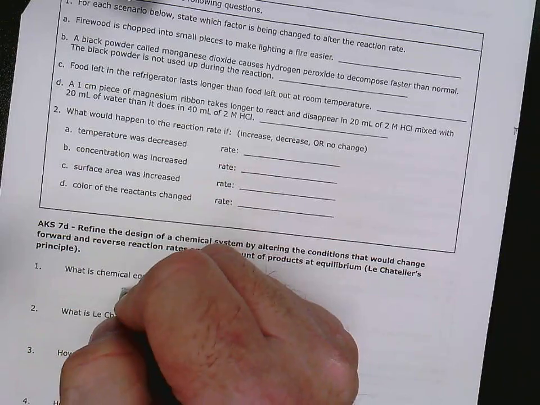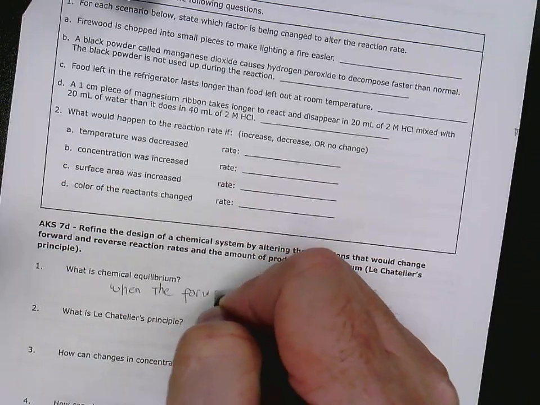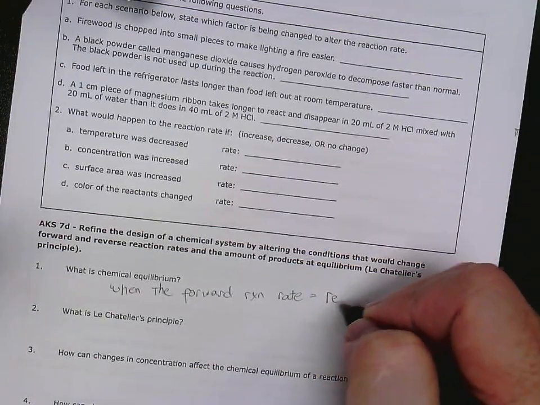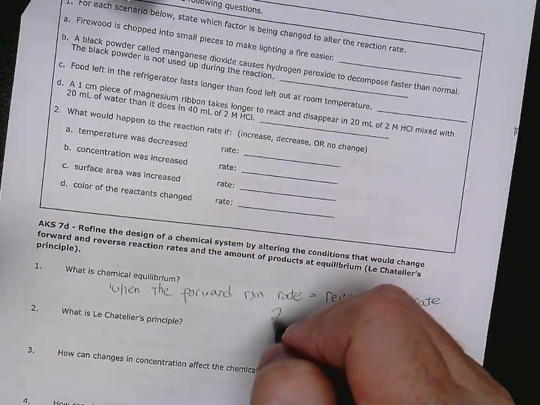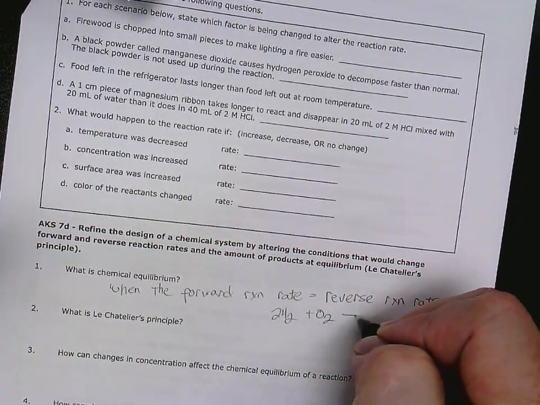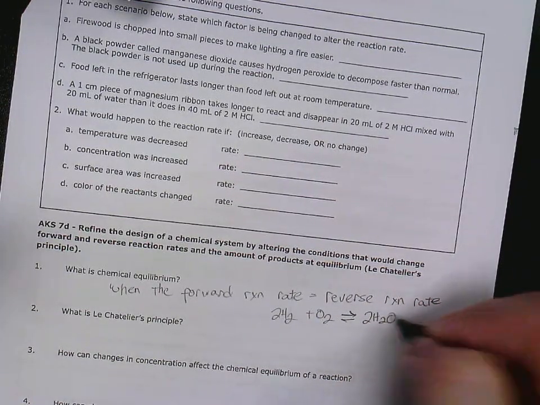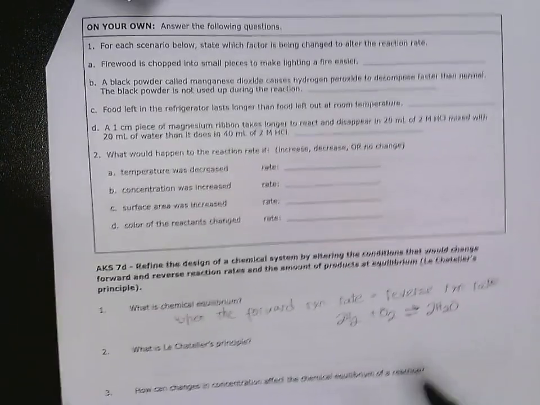What is chemical equilibrium? It's when the forward reaction rate is equal to the reverse reaction rate. That means if I have two H2s plus an O2 going reversibly to two H2Os, every time an H2 and an O2 combine to make two waters, two waters decompose into H2 and O2. That means the forward rate and the reverse rate are the same. It doesn't mean I have equal amounts of these things. That is not what it says.